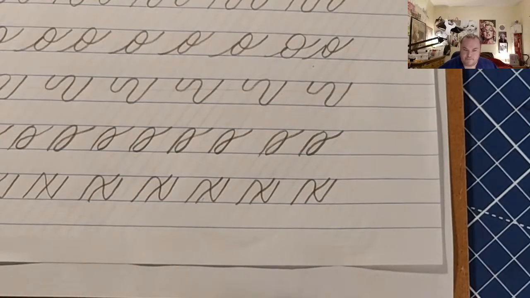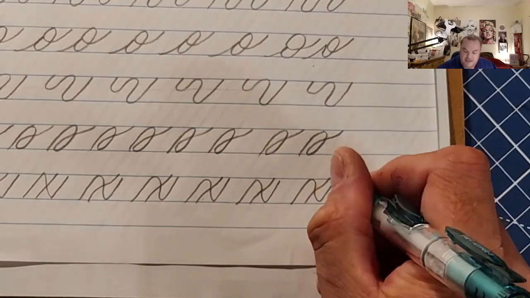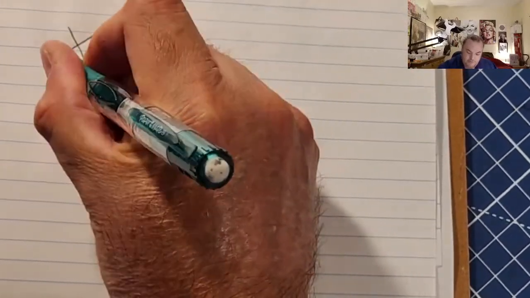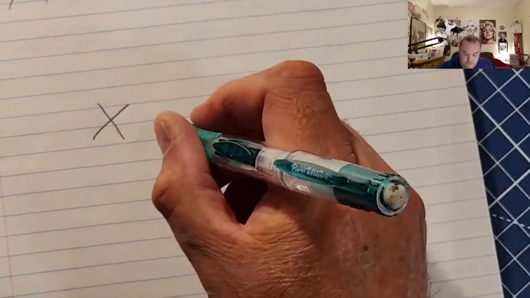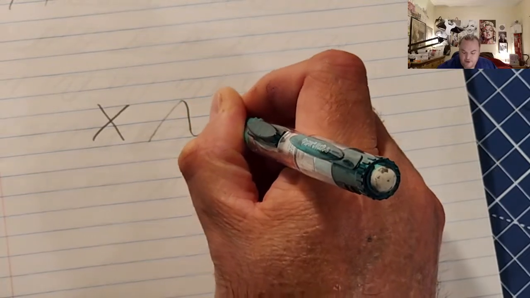Okay? And I always try and go from the bottom to the top when I cross the letter, because one of the rules in calligraphy is you don't want to put two dark lines next to each other. So you'll go up, you'll come down hard, you'll go up light.